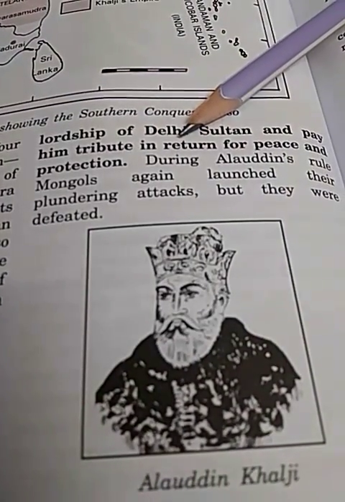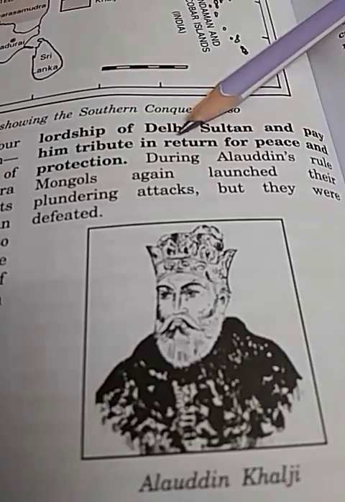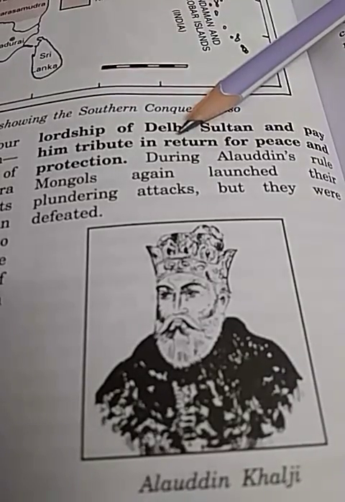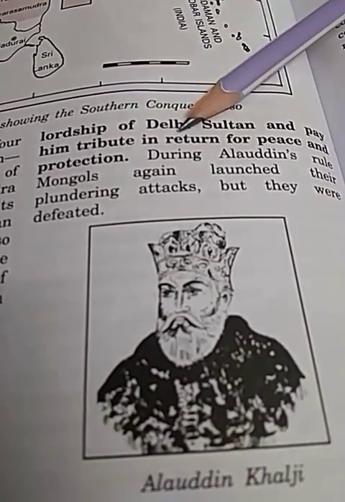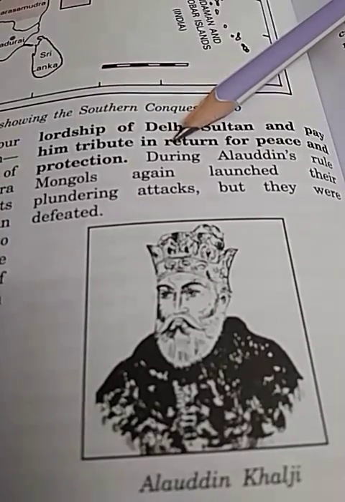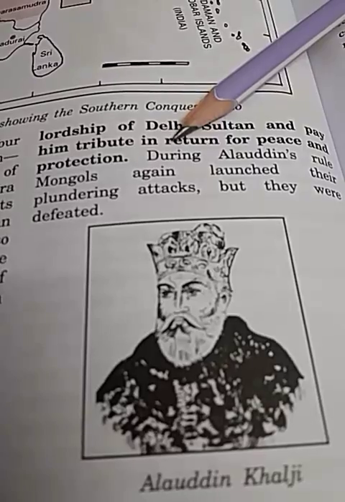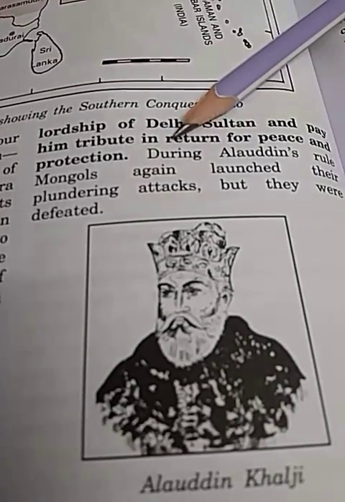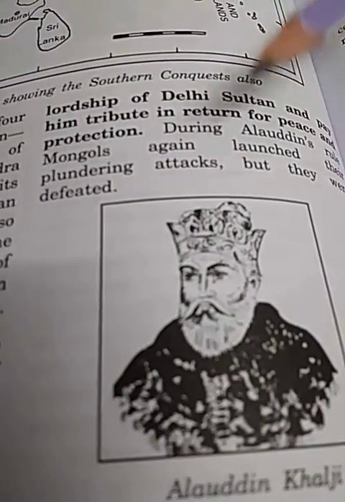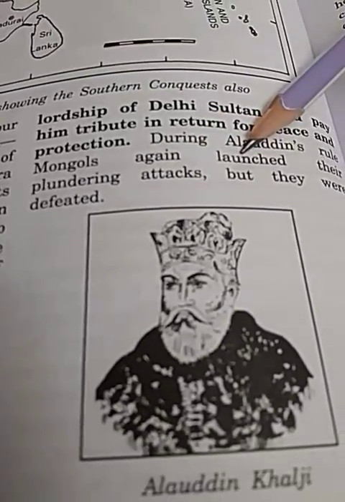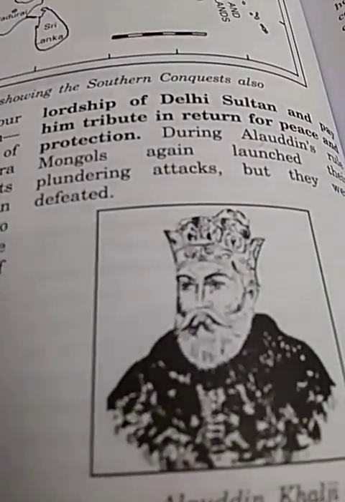During Alauddin's rule, the Mongols again launched their plundering attacks. The Mongols were tribal people who were doing plundering activities, but they were defeated by Alauddin.